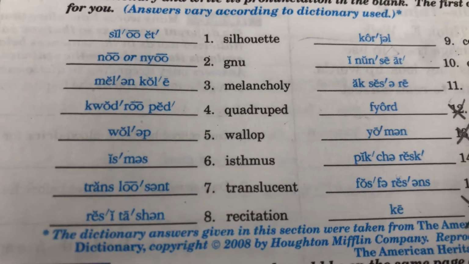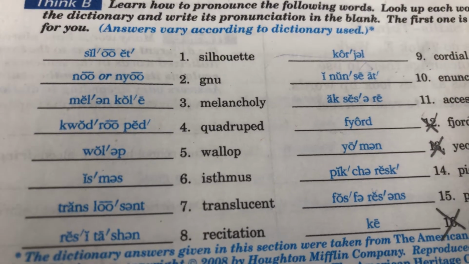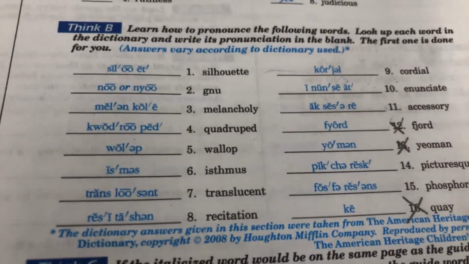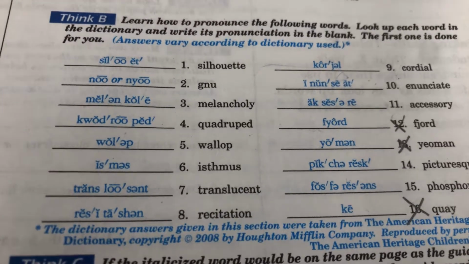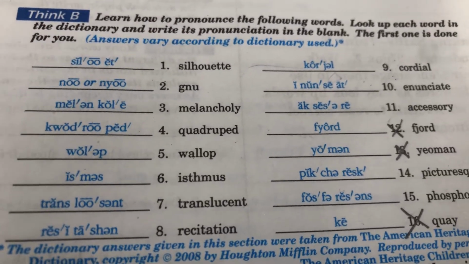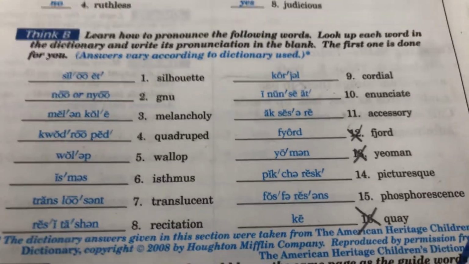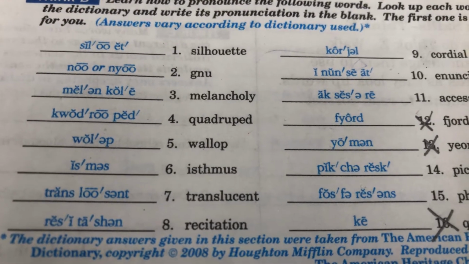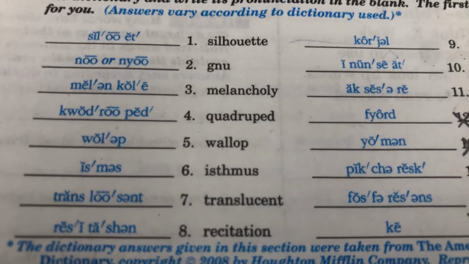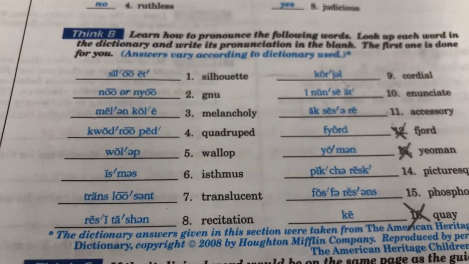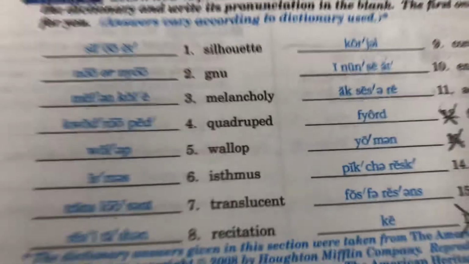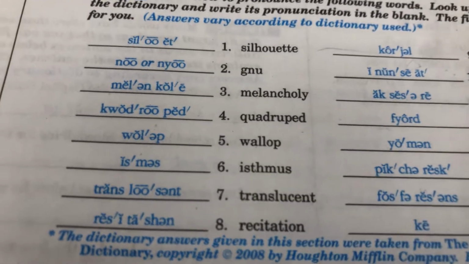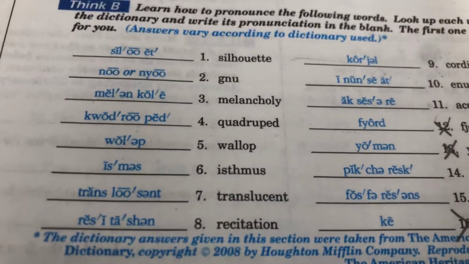Number 3, melancholy. And see how it's all divided by syllable? And the emphasis is on the first syllable. So it would be melancholy. Like how I'm punching it. Hopefully you're not getting dizzy. Number 4, it's not quadruped. I can't think of any other way to say it, but the correct way to say it is, if you look, it's quadruped. And look, the darker accent is on the first syllable, so it says we gotta punch it on the first. Ready? Quadruped. And number 5 is, you can see we punch it on the first, wallop.